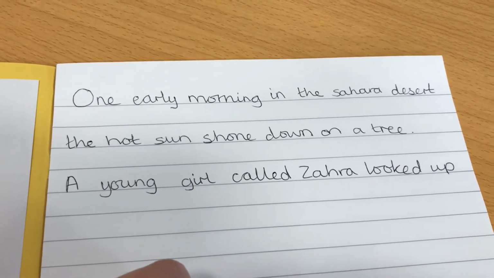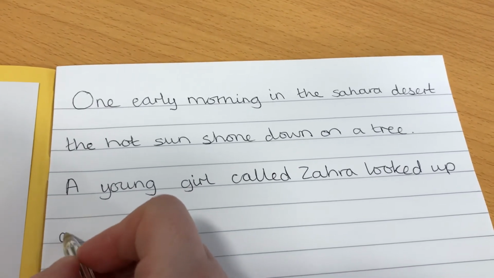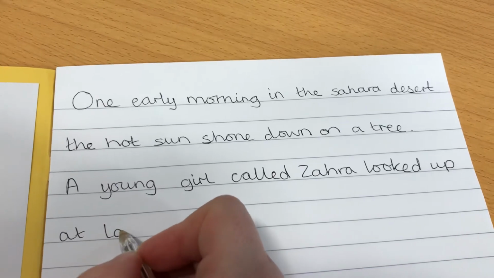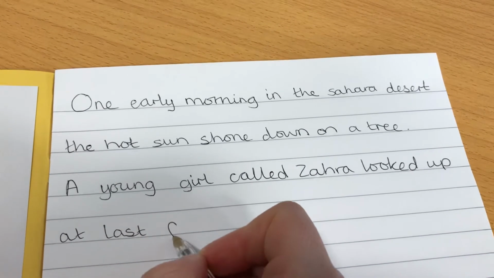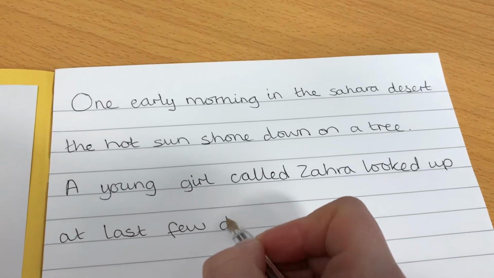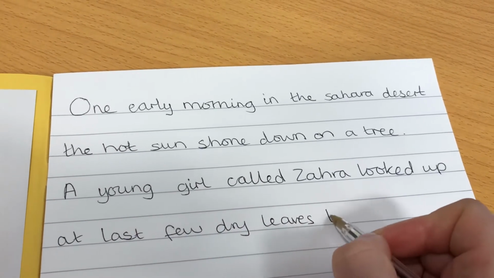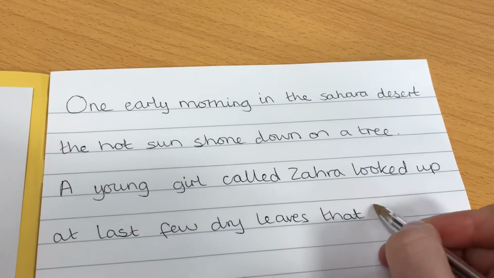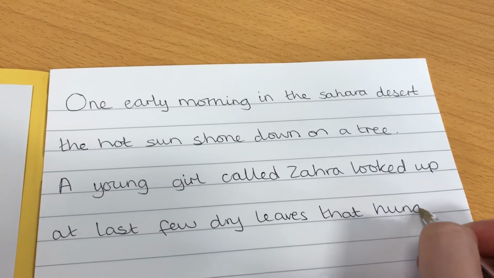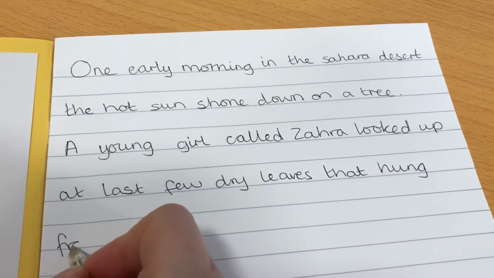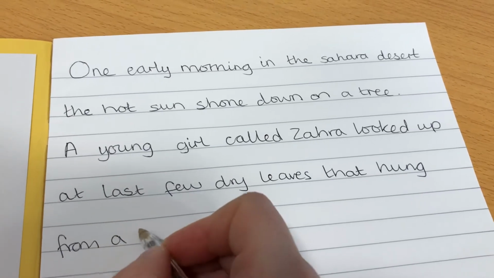So a young girl called Zara looked up at the last few dry leaves that hung from a branch.